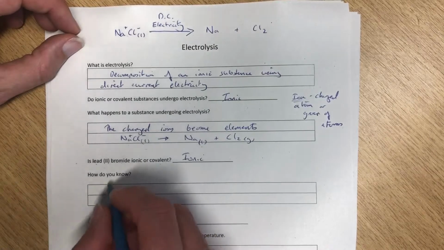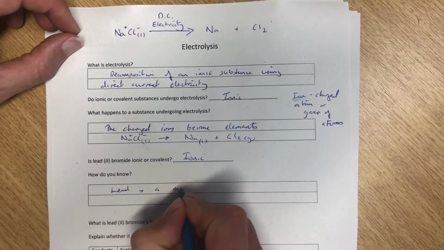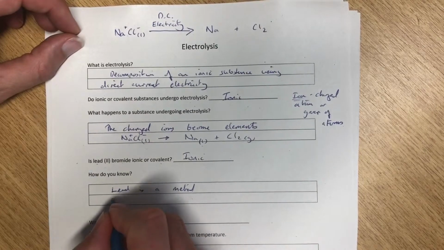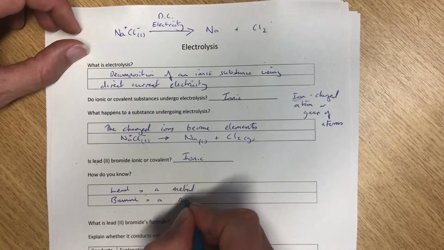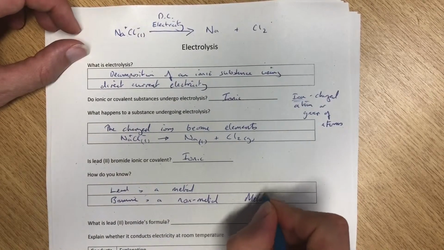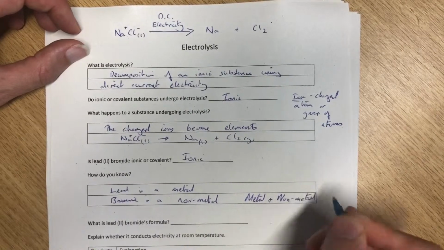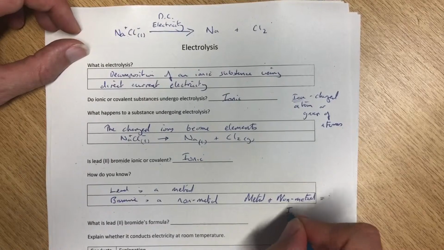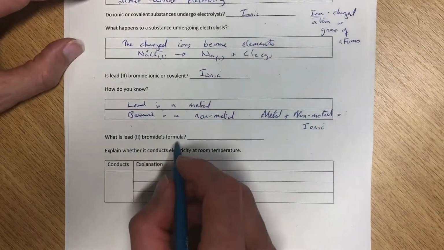So is lead-2 bromide ionic or covalent? Answer, ionic. How do we know? Lead is a metal, and bromine is a non-metal. Metal and non-metal equals ionic.